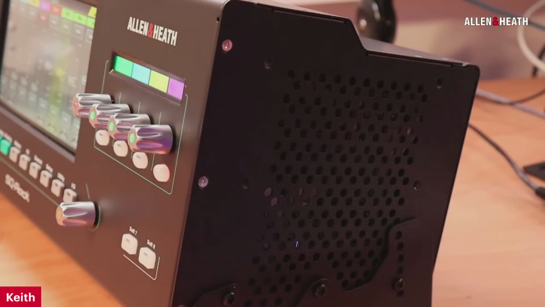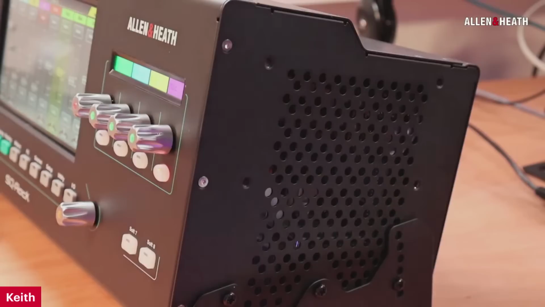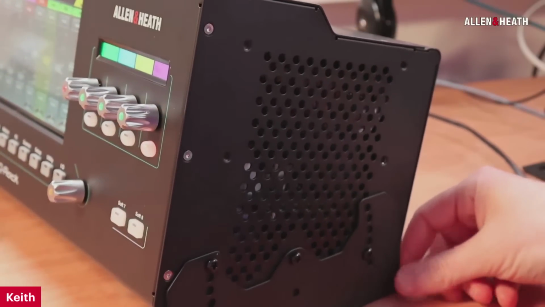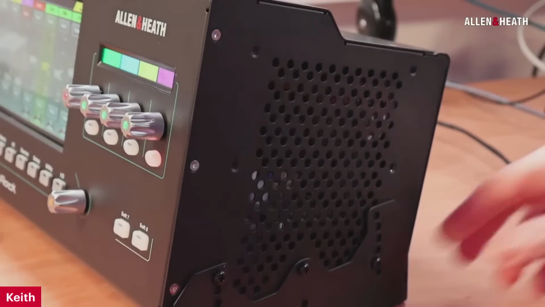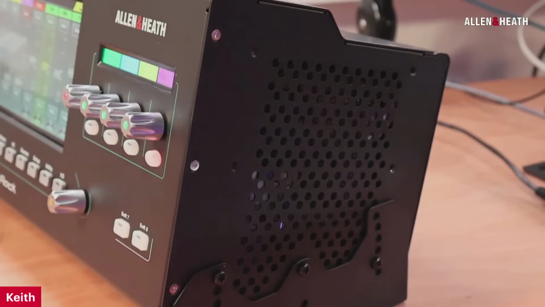I'll have to close your question, Dave. Right, so on the unit you can see I've got it set up at the moment. If I lift it slightly, I've got it set up for freestanding, and I've got it angled so I can just use it on the desktop here, which is cool.